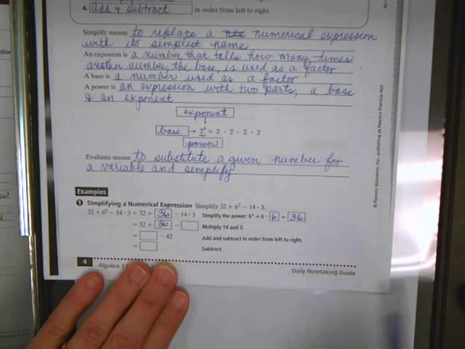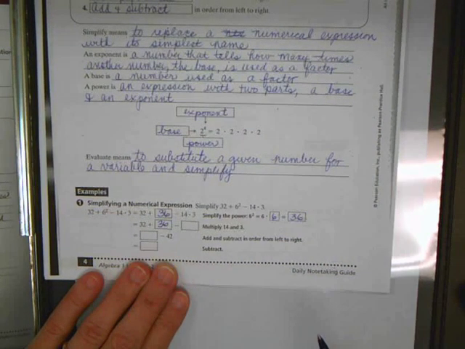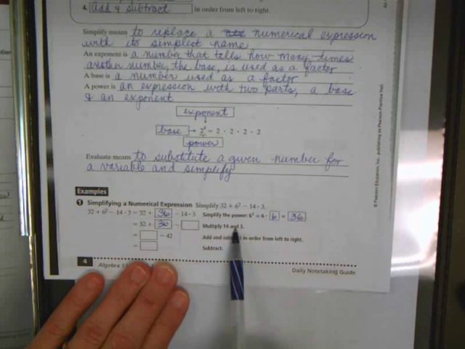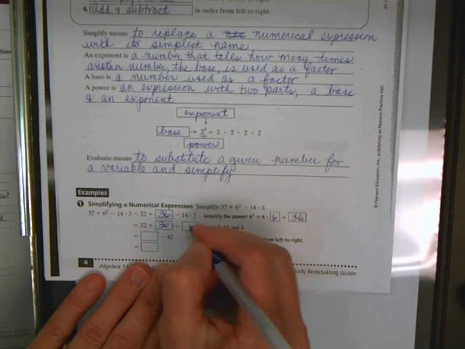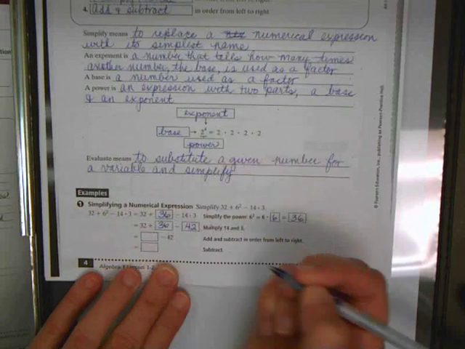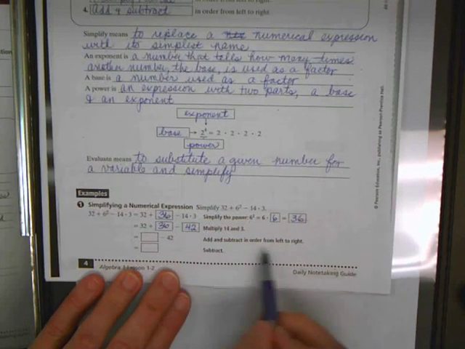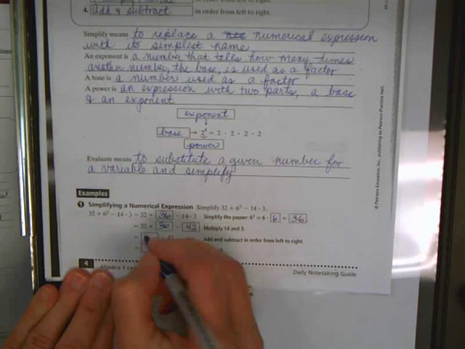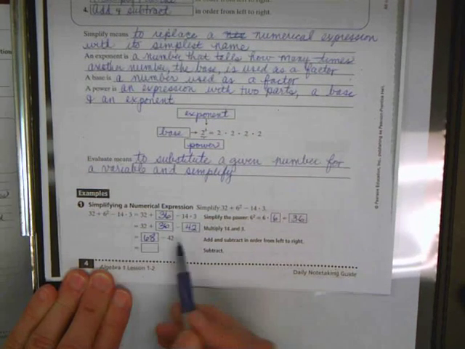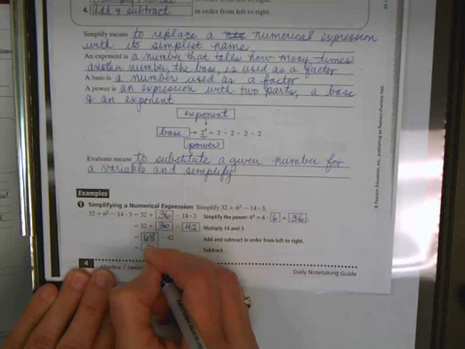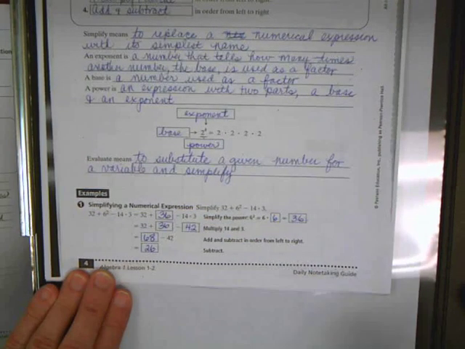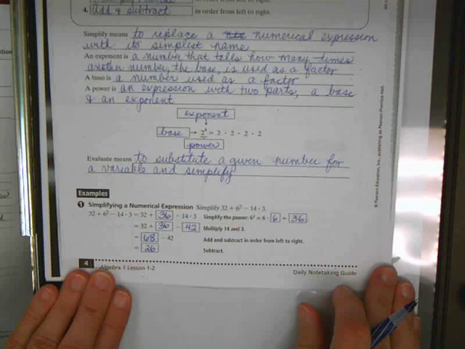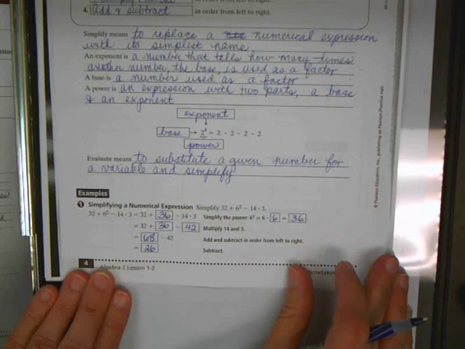The next thing I want to do, so I've taken care of powers, the next thing is to multiply or divide. We have multiplication, 14 times 3, which is 42. Okay, so now I'm going to add and subtract in order from left to right. So 32 plus 36 gives me 68. 68 minus 42 is 26. So my final answer here when I simplify this expression is 26.